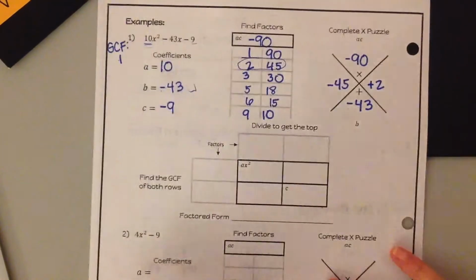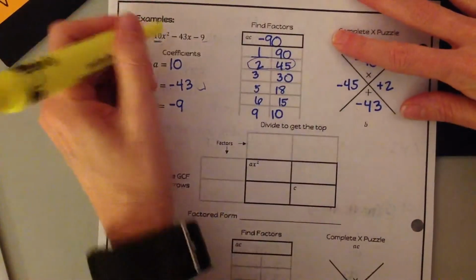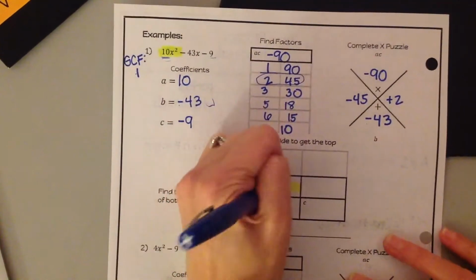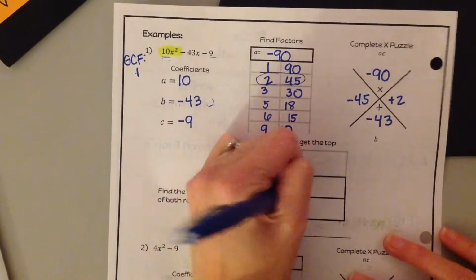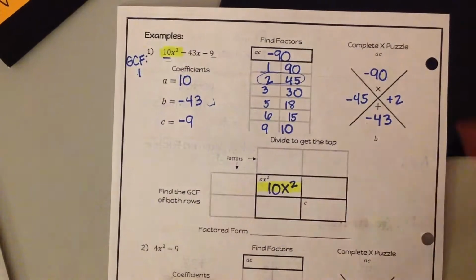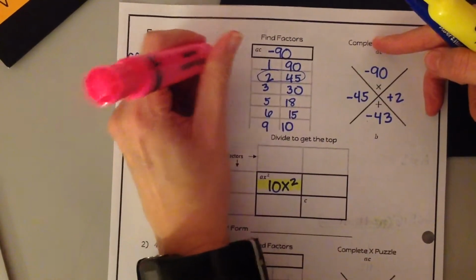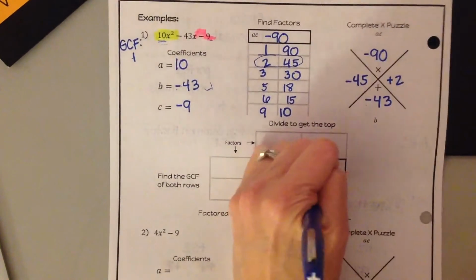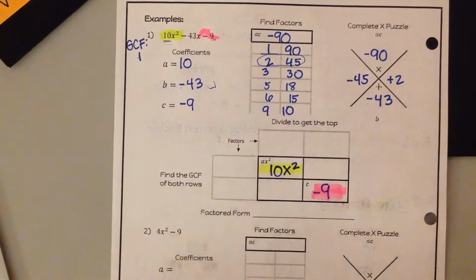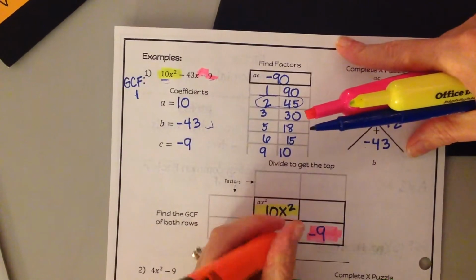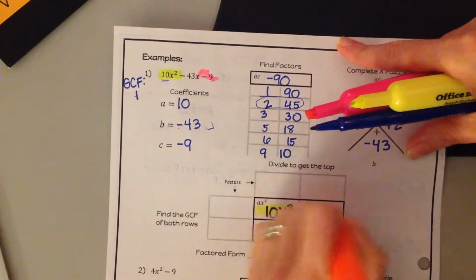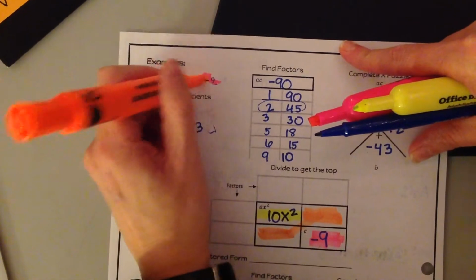So now I'm going to start to fill in my puzzle, and if you remember, your lead term goes in the top left box, so that's going to be 10x squared. Your constant term, or the last term of your trinomial, is going to be your bottom right box, so that's going to be negative 9. And the diagonal boxes are going to combine to make our middle term, the negative 43x.